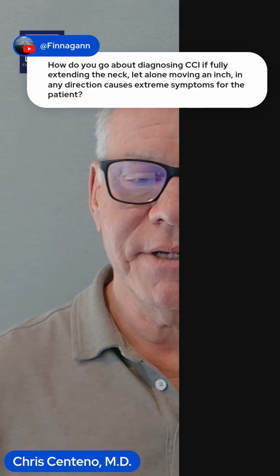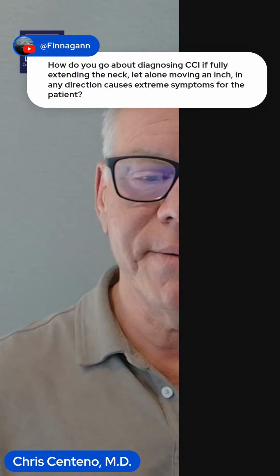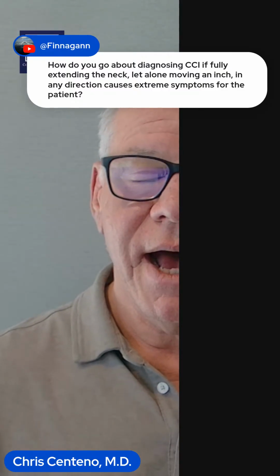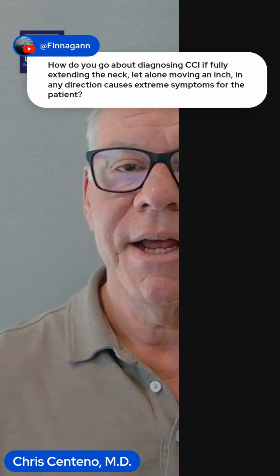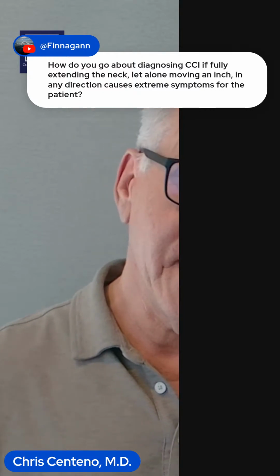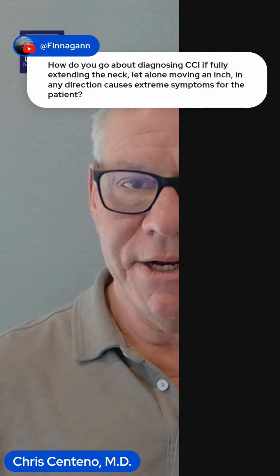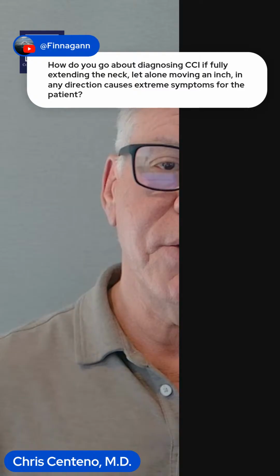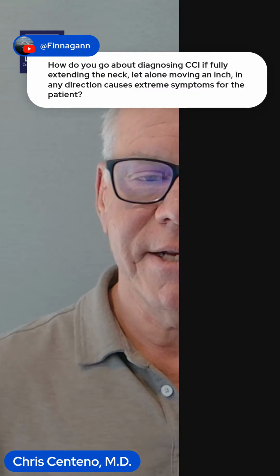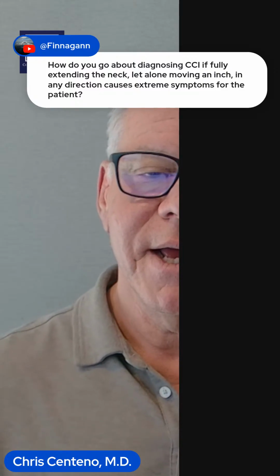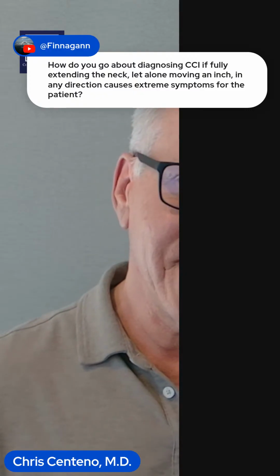Finnegan, how do you go about diagnosing CCI? Fully extending the neck, let alone moving an inch in any direction, causes extreme symptoms for the patient. You may not be able to do movement-based imaging, Finnegan. Now, obviously, now that we have DMX in the clinic, if need be, we could even do IV sedation with the patient. But normally, you can do oral sedation. So you can take some oral Valium to relax the muscles. You can take some oral painkillers to relax the muscles. But you're going to need movement to get CCI diagnosed.